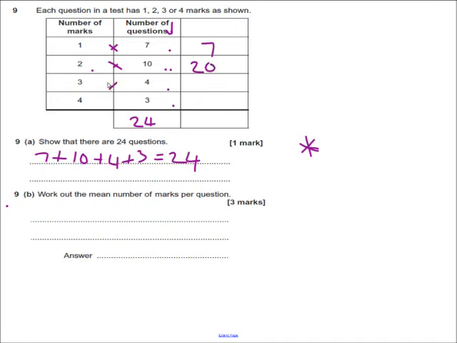So 4 questions at 3 marks is 12 marks, and 3 questions at 4 marks is another 12 marks. So the total number of marks on offer from our exam paper is 51. Again, use a calculator to add these numbers up.